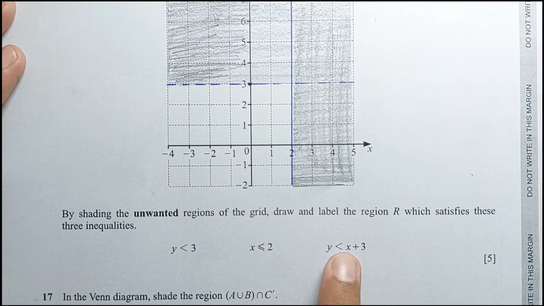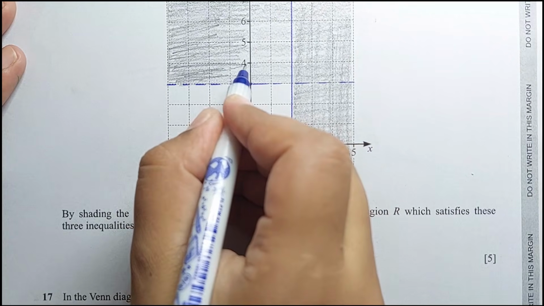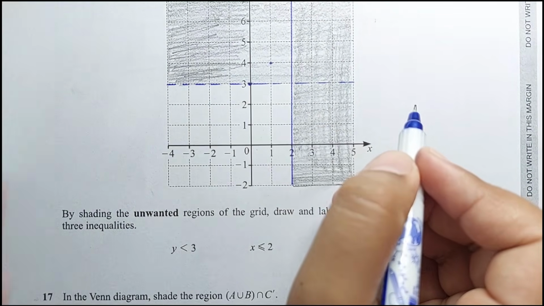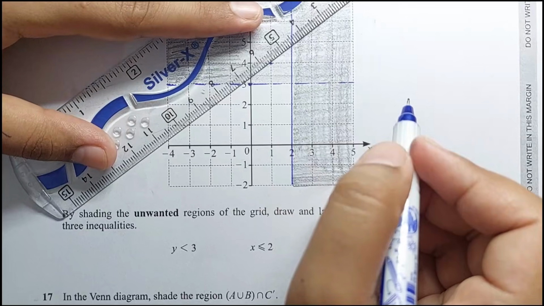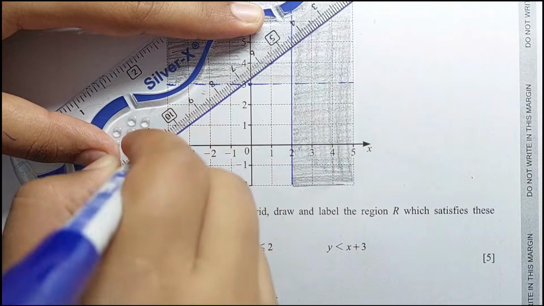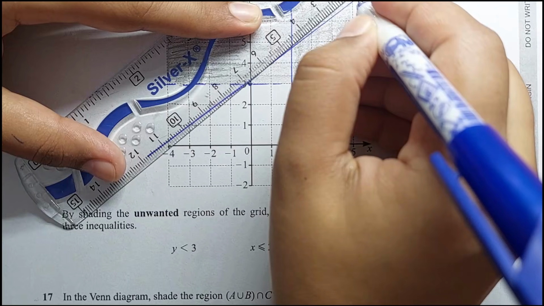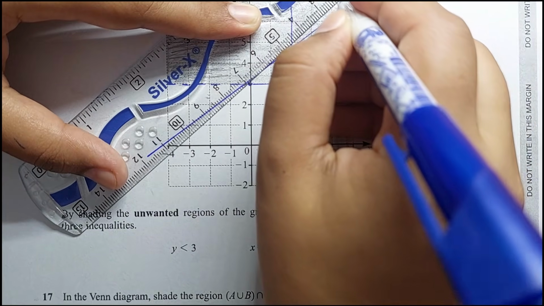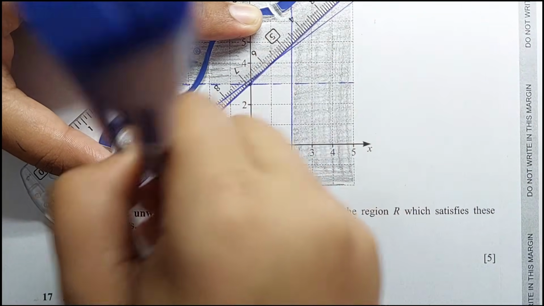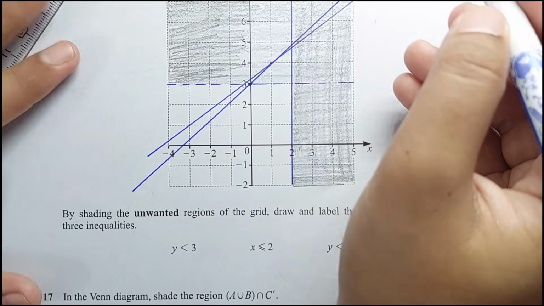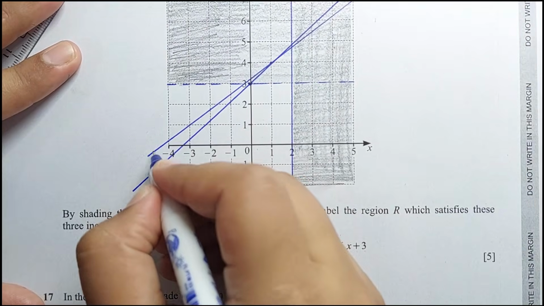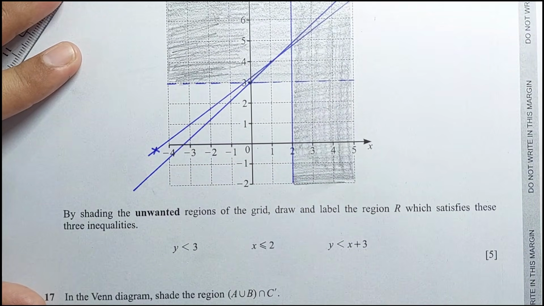The slope is 1, rise is 1 unit, run is 1 unit. Let me connect the 2 points. This is a line. Sorry, this is not the correct one, ignore this one.